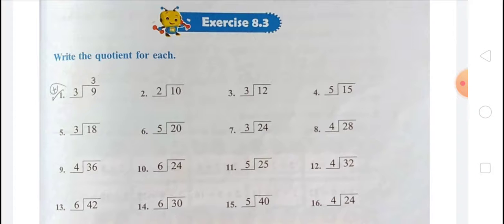36 divided by 4. 4 1 is 4, 4 2 is 8, 4 3 is 12, 4 4 is 16, 4 5 is 20, 4 6 is 24, 4 7 is 28, 4 8 is 32, 4 9 is 36. So 9 is the quotient, 4 is the divisor and 36 is the dividend. Question number 10. 24 divided by 6. 6 1 is 6, 6 2 is 12, 6 3 is 18, 6 4 is 24. So the quotient is 4, 6 is the divisor and 24 is the dividend.